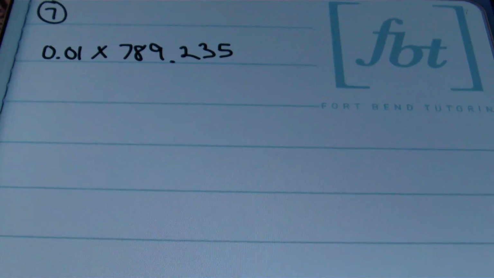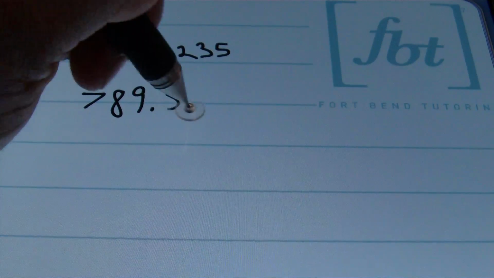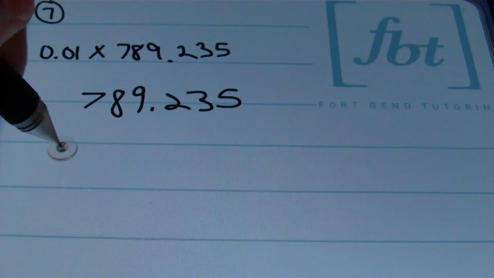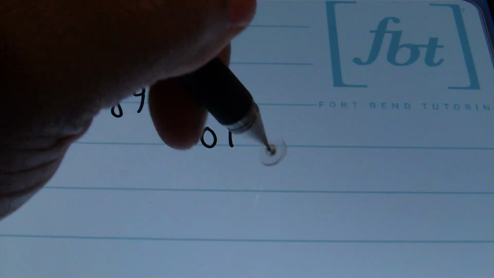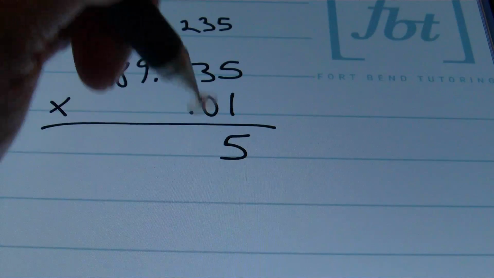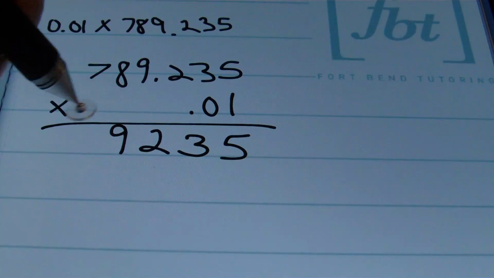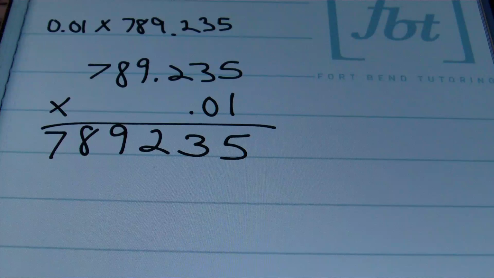If you want to show your work, this is what you'll do. You'll have 789 and 235 thousandths times 100th, just like that. And then I'll multiply by 1. So this is going to be 1 times 5 is 5, 1 times 3 is 3, 1 times 2 is 2, 1 times 9 is 9, 1 times 8 is 8, and 1 times 7 is 7.